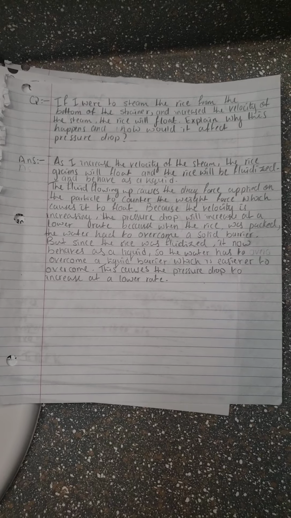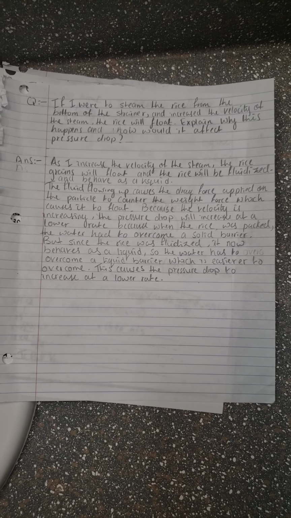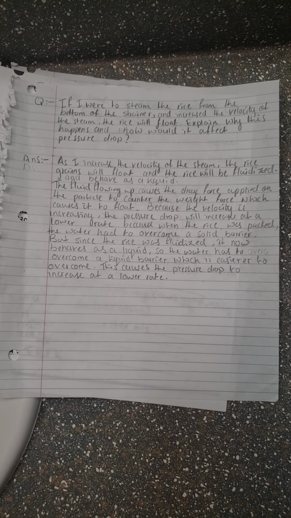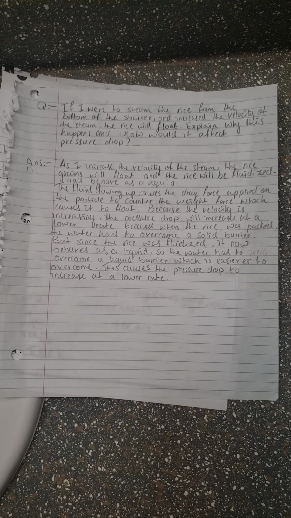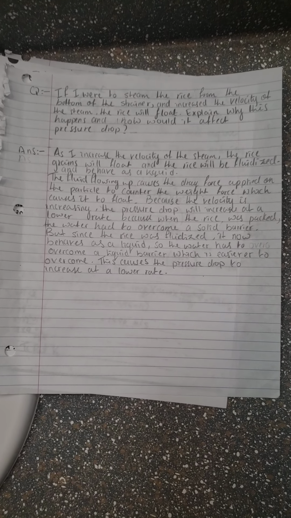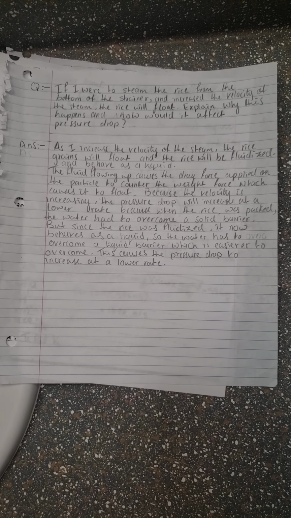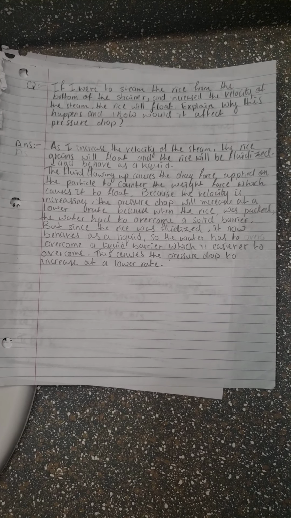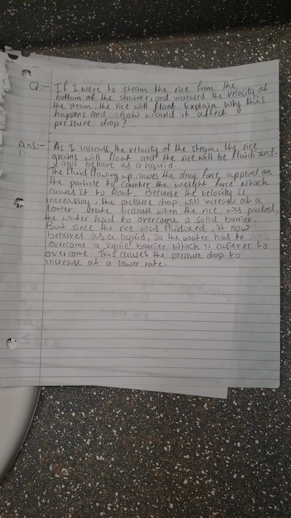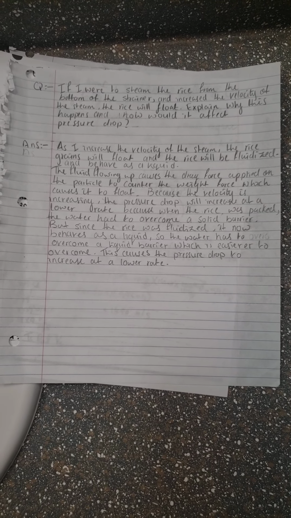Concept question. If I were to steam the rice from the bottom of the strainer and increase the velocity of the steam, the rice will float. Explain why this happens and how it would affect pressure drop. As I increase the velocity of the steam, the rice grains will float and the rice will be fluidized and behave as a liquid. The fluid flowing up causes the drag force applied on the particle to counter the weight force, which causes it to float.